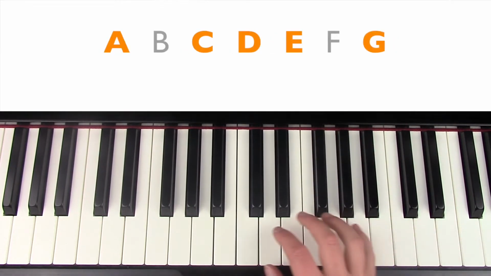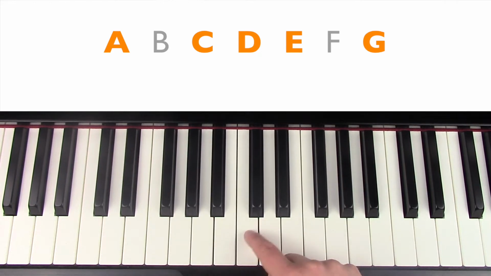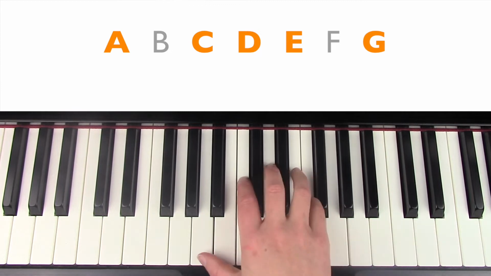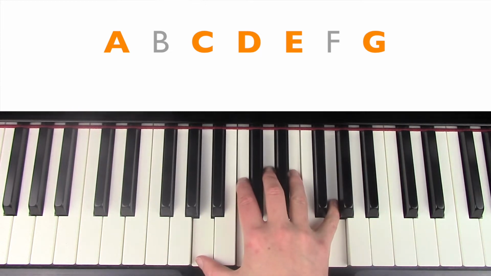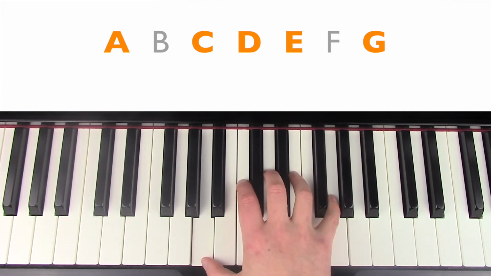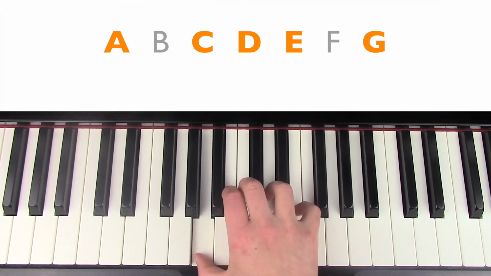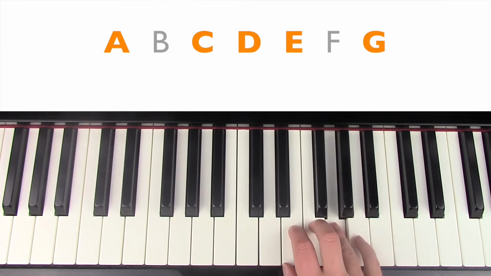And one more we'll look at is A minor pentatonic. So A, C, D, E, G. Again, that same pattern. Again, it takes the 1st, 3rd, 4th, 5th, 7th notes from the A natural minor scale, which is just all the white notes.